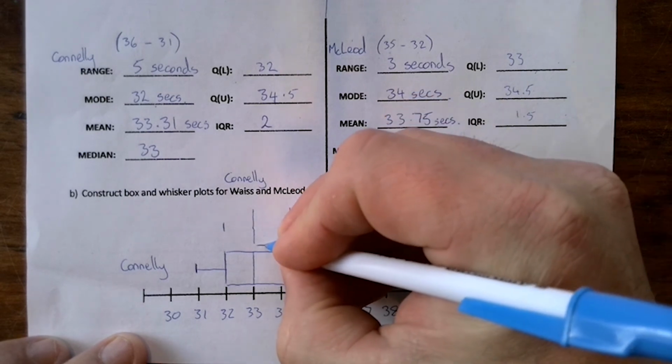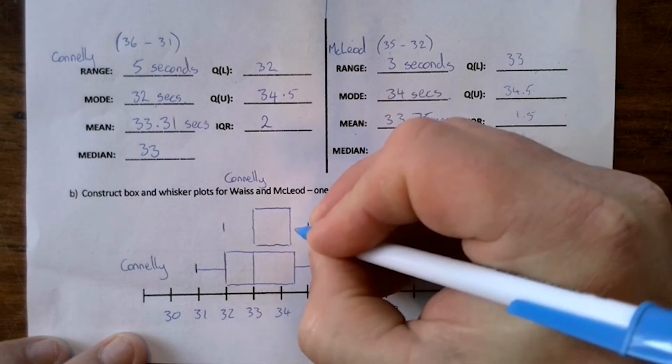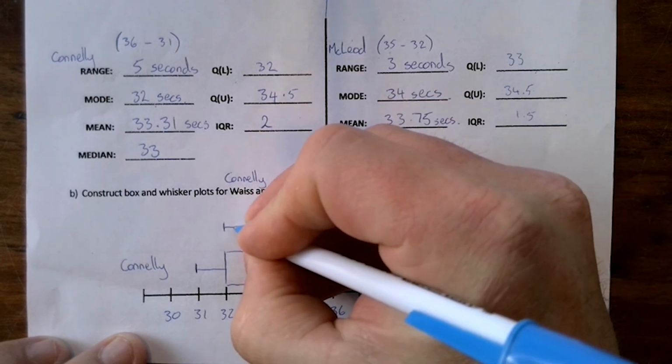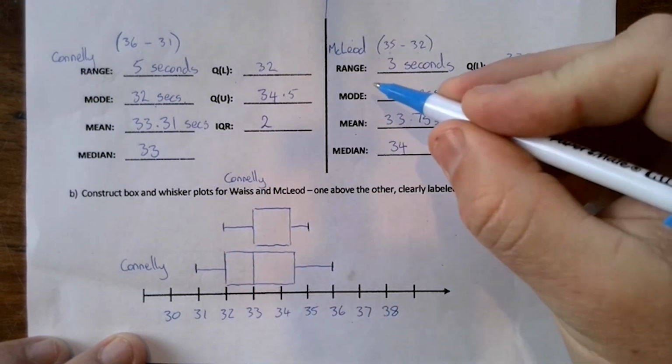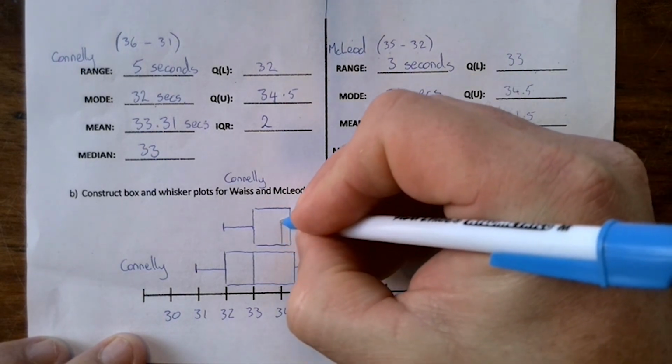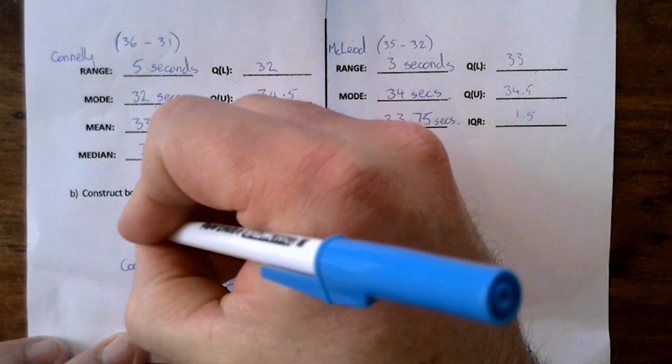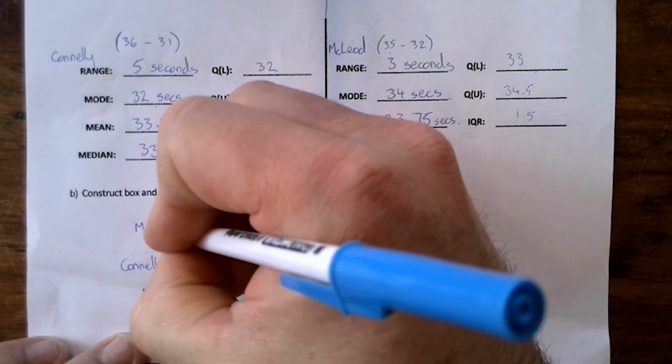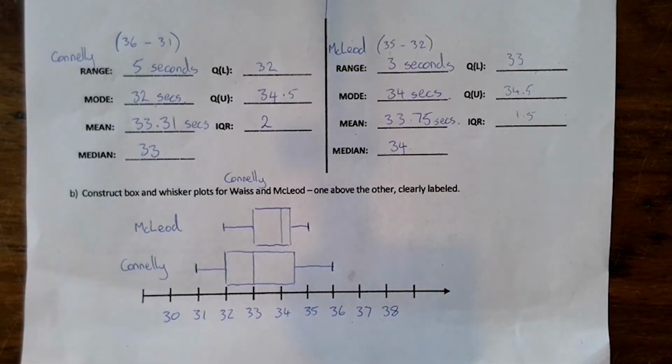That forms our box. I'll join my whiskers. And then I need his median, score of 34. And that's McLeod. And that's a completed box and whisker plot.